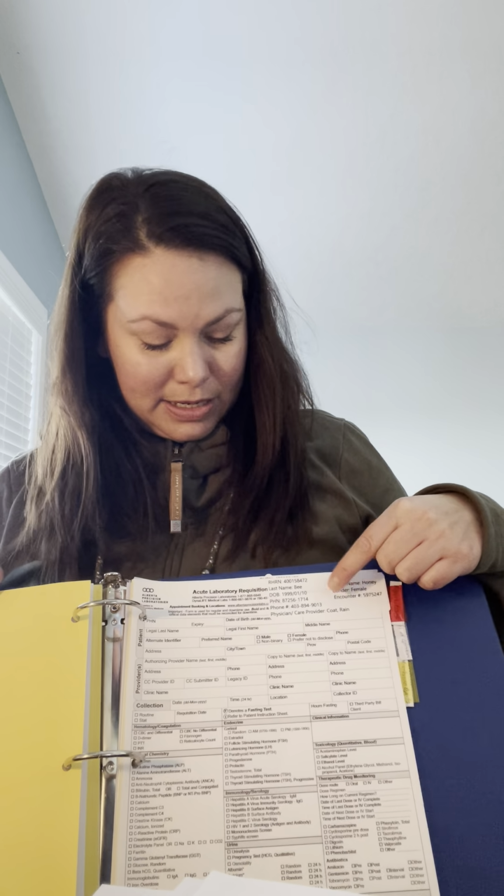Then we move on to lab reports. It's a special form. The doctor had ordered blood work for this patient for CBC and electrolytes, so we have labeled it here.